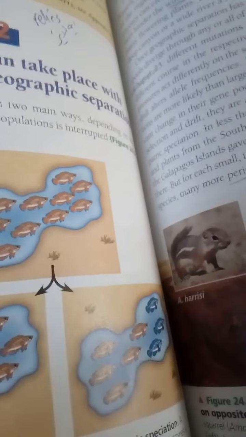Unlike the biological species concept, this definition can accommodate asexual as well as sexual species. The phylogenetic species concept defines a species as a set of organisms with a unique genetic history.